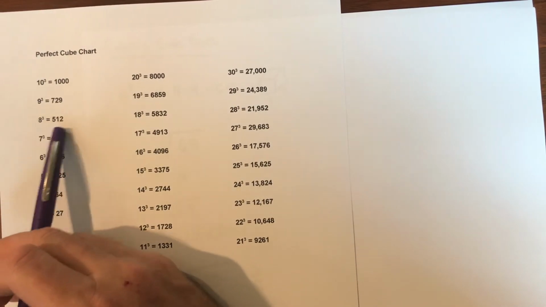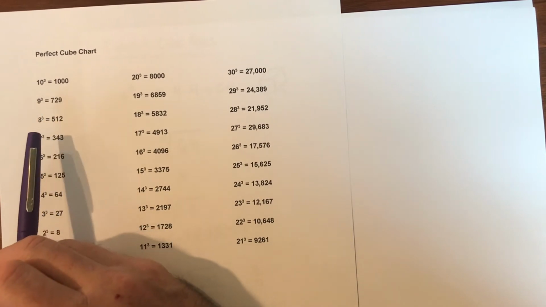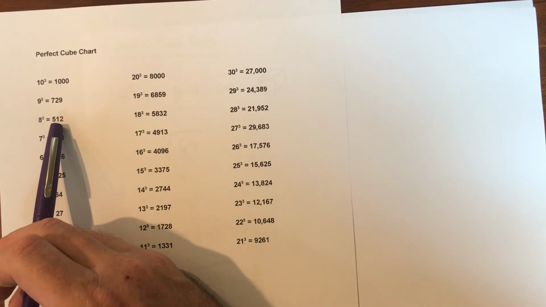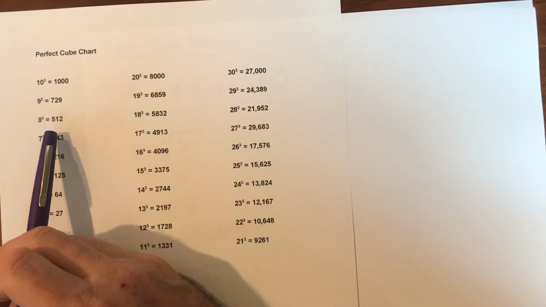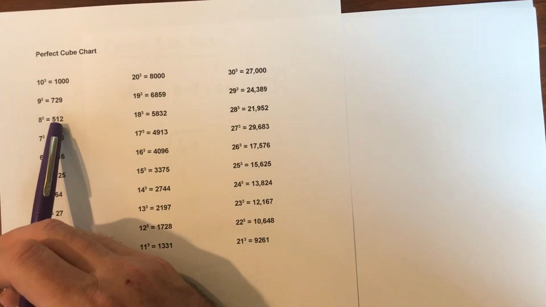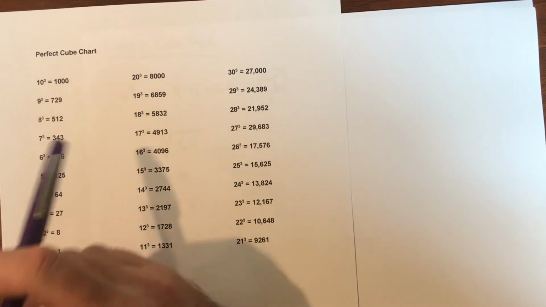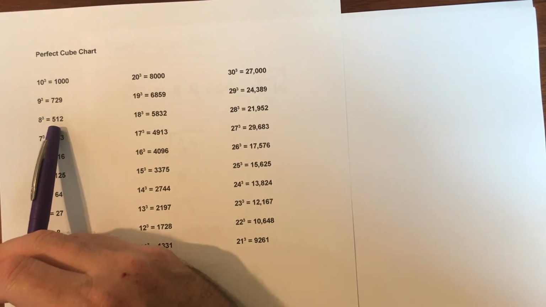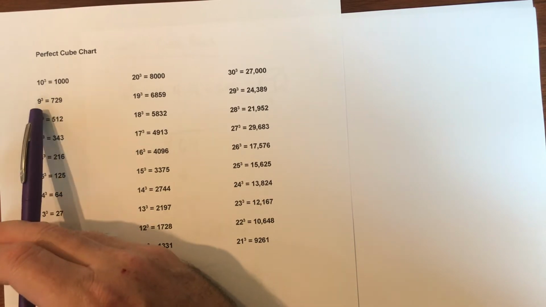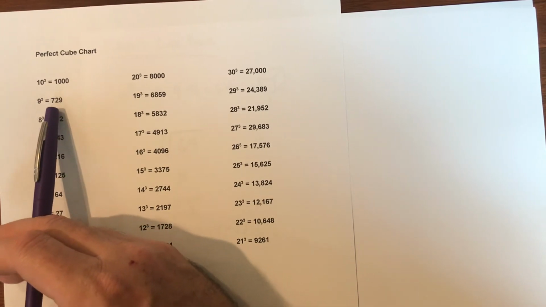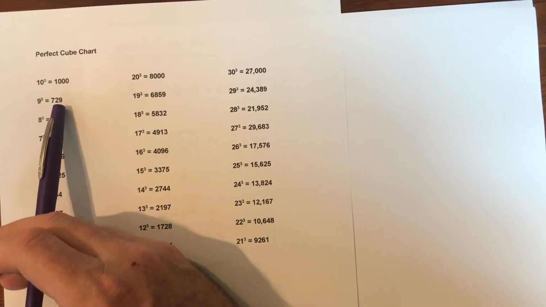8 cubed, I always like this one because 512 is in that game, 2048. And this is 256 plus itself. It's just one of the patterns. Anyways, 64 times 8. 9 cubed is 81 times 9, so 80 times 9 is 720, and 9 times 1 is 9.